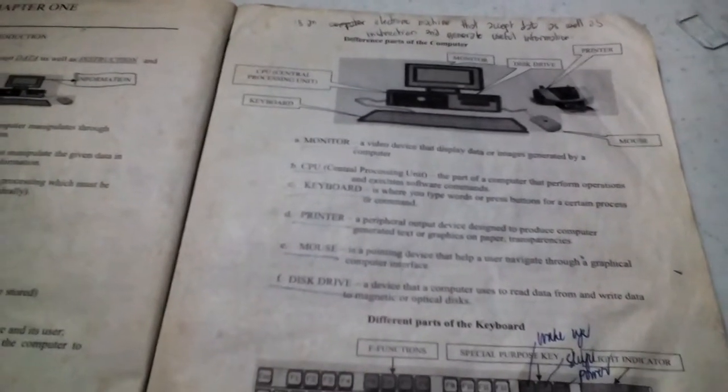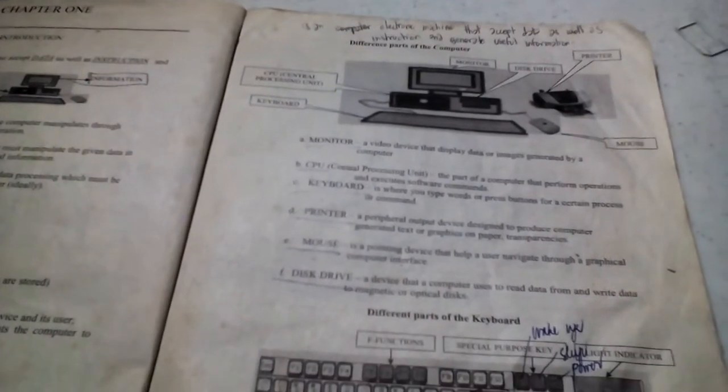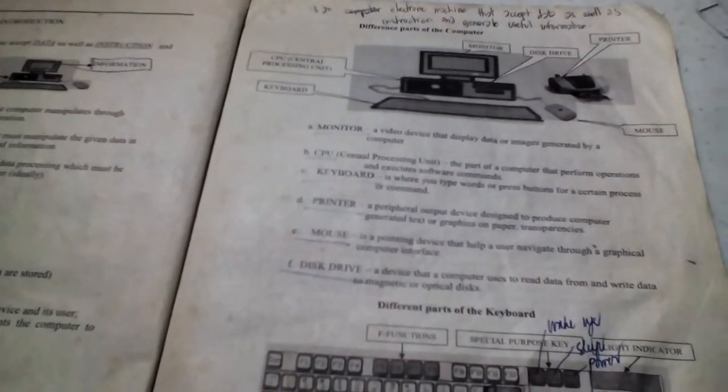And one more thing for the monitor is the screen. We could use a DLP, or digital light projector, for that. It's very advantageous because the display is clearly visible on the screen. They're using a white screen.